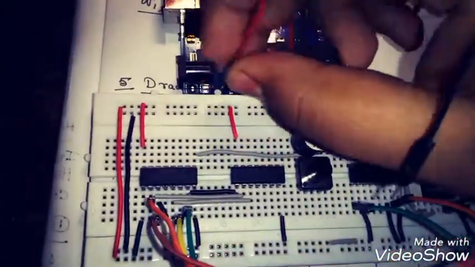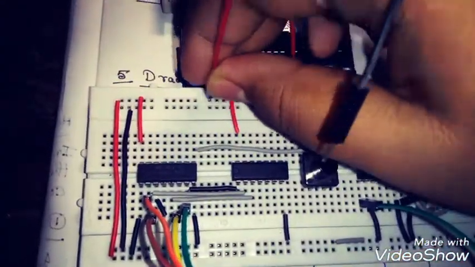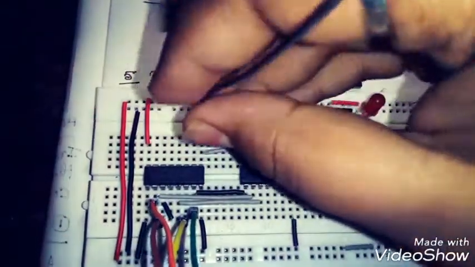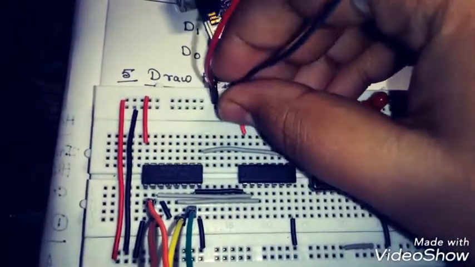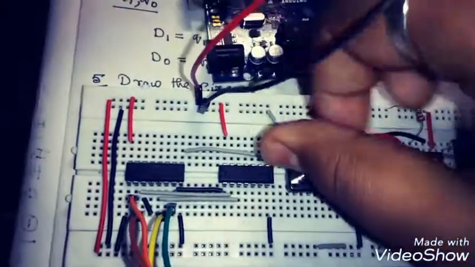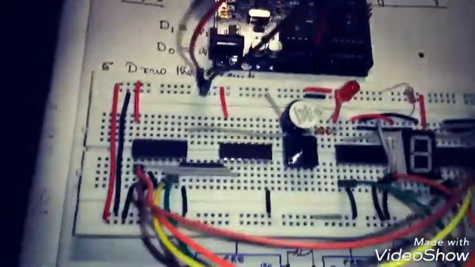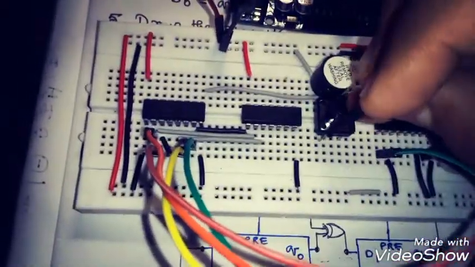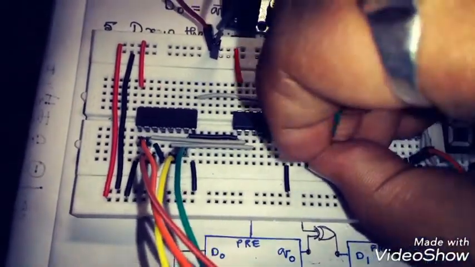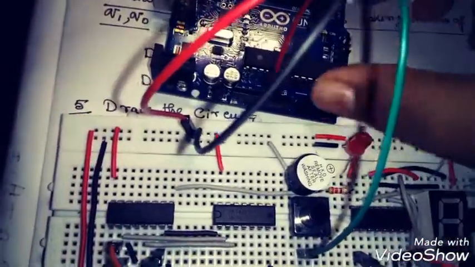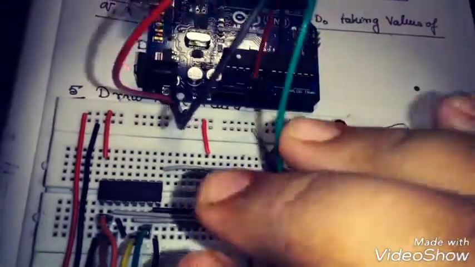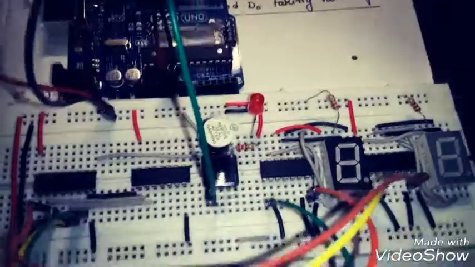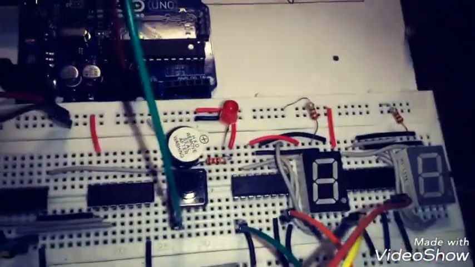So for this I need to connect the power to the Arduino first of all. Okay, I have connected the power and the clock connection of the Arduino, and now I will be giving the power to the circuit.